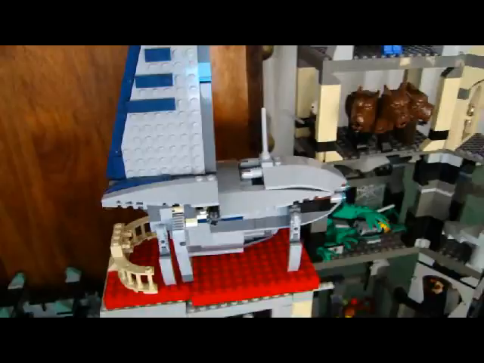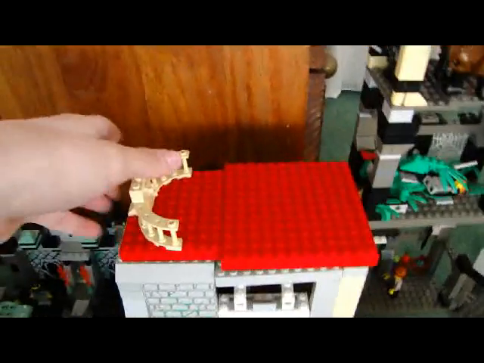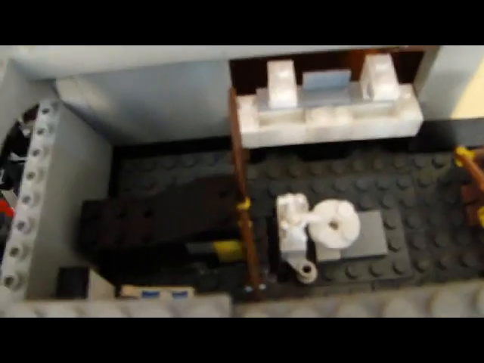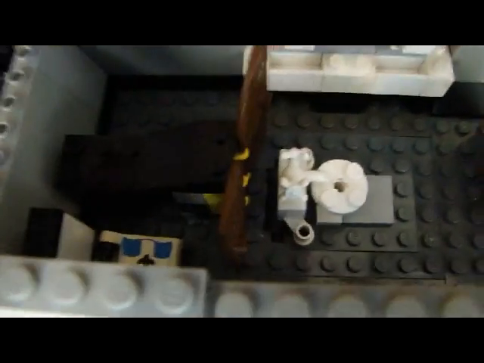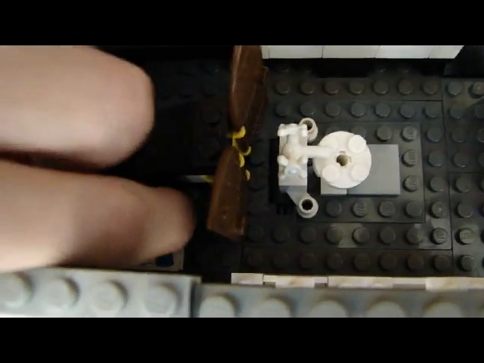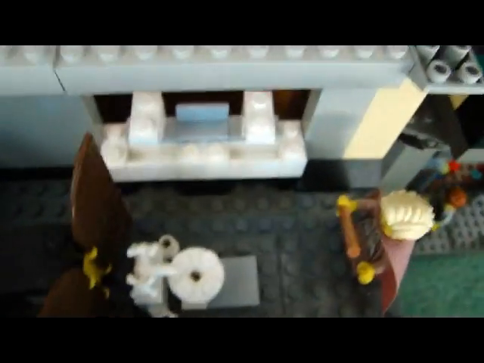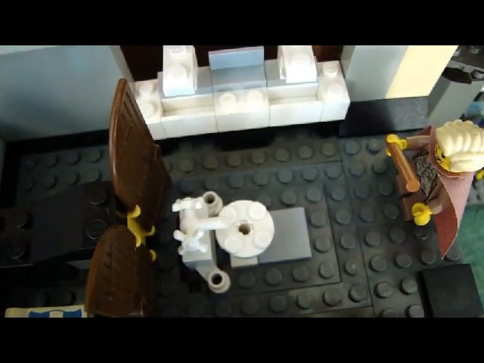So here's the Trade Federation spaceship. So remove that and take the roof off here. So here's the bathroom to get into the Chamber of Secrets. So there's two cubicle doors and a toilet. And then if you pull this, it can drop.